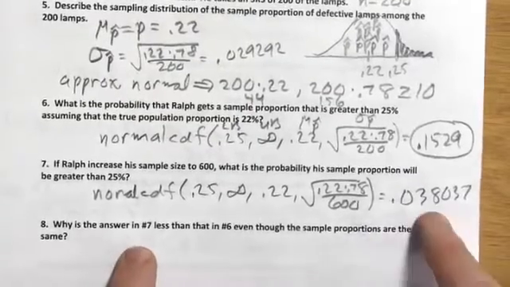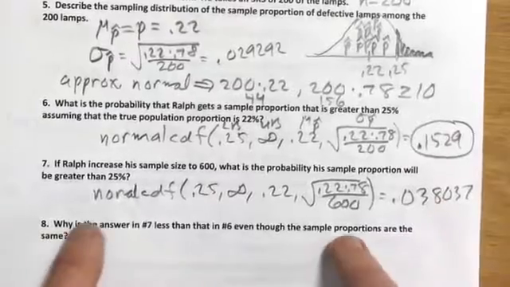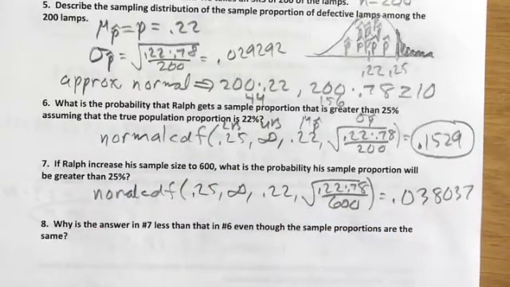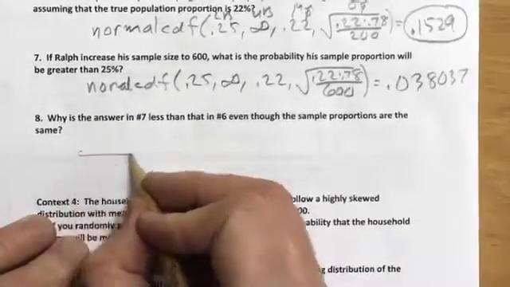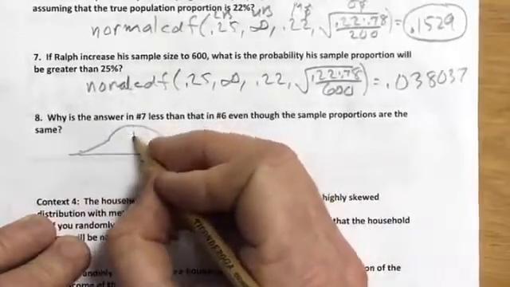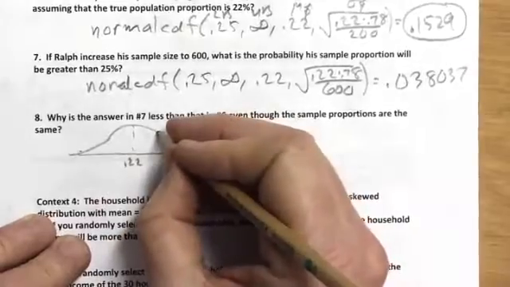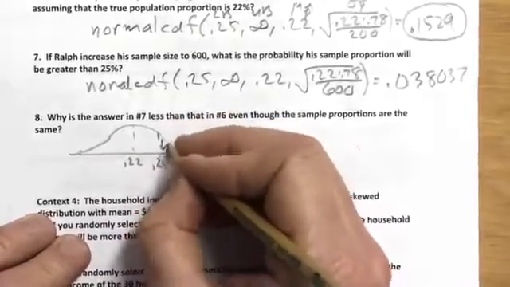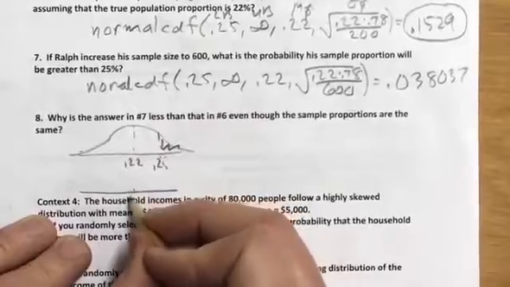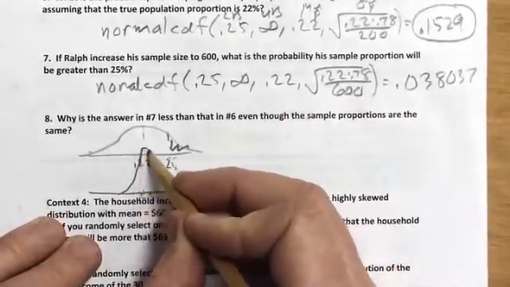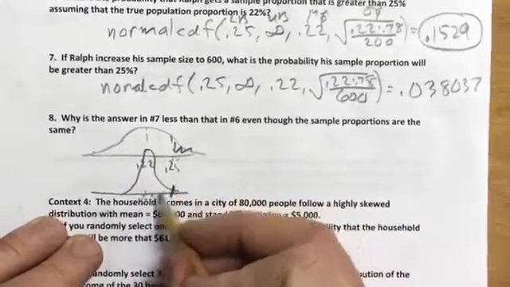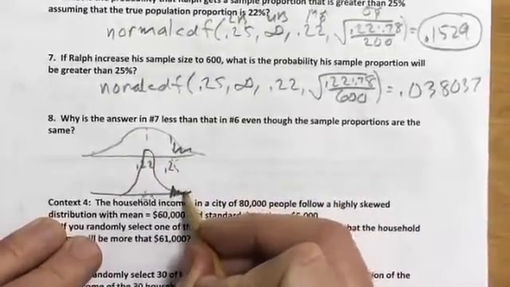So why is the answer in number 7 so much less than the answer in number 6, even though they have the exact same sample proportion of 25%? The reason is when you have a larger sample size, you're going to have less variability in your sampling distribution. With a sample size of 200, let's say your sampling distribution looks like this. Here's 0.22 and 0.25 is right there. But with the bigger sample size, it scrunches together your p hats, and so now it's going to go like that. So now the area outside 0.25 is a lot smaller.